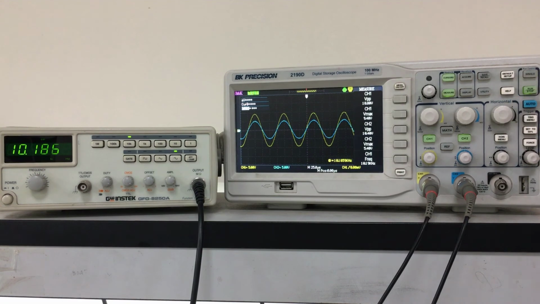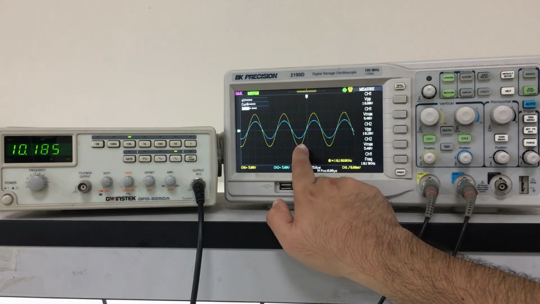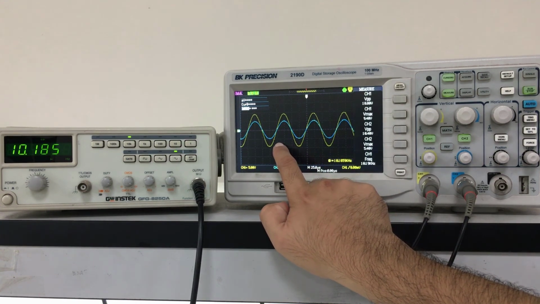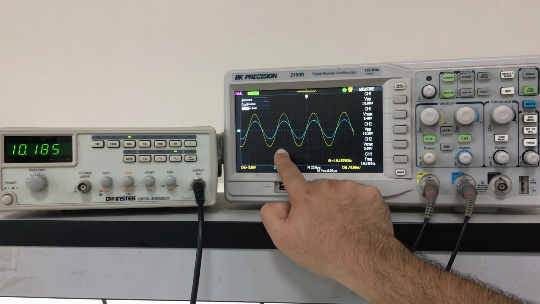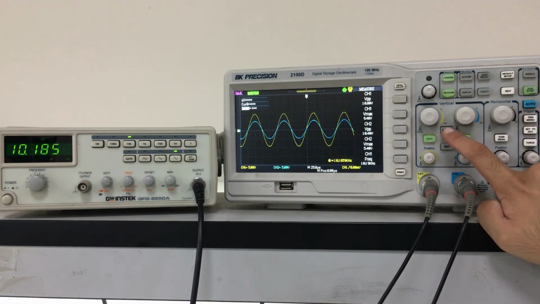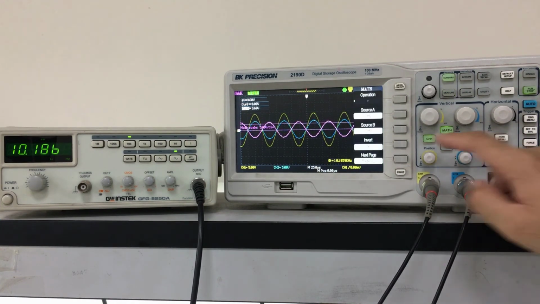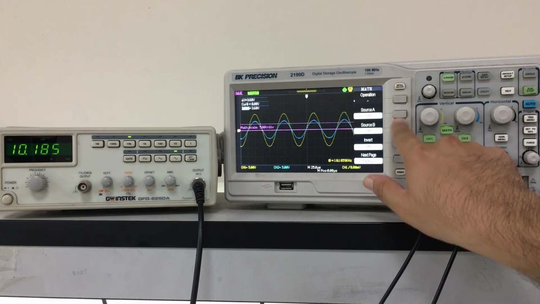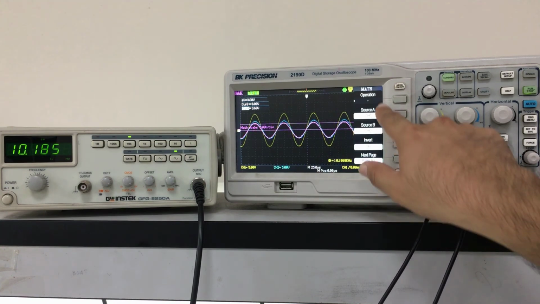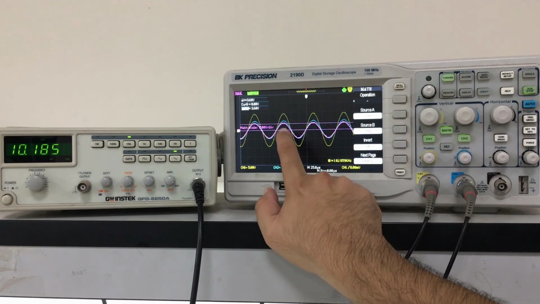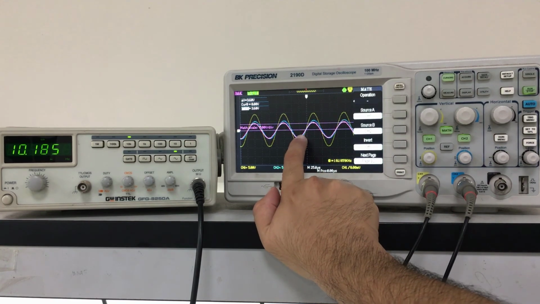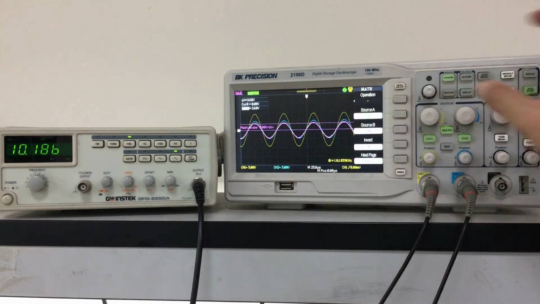Okay. So since channel 1 is connected to node A, channel 2 is connected to node B, the voltage of R1 is channel 1 minus channel 2, which we will do by pressing math. Source A will be channel 1, source B will be channel 2, operation is minus. So this purple wave, this is the voltage across the resistance.